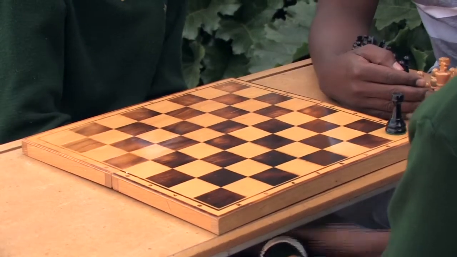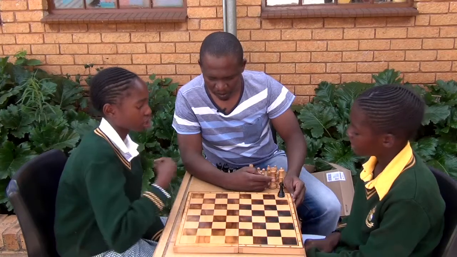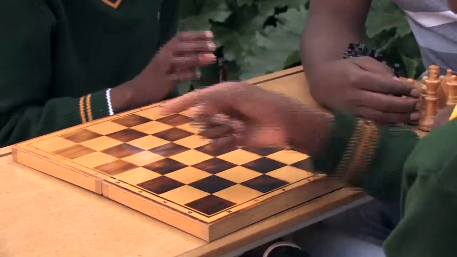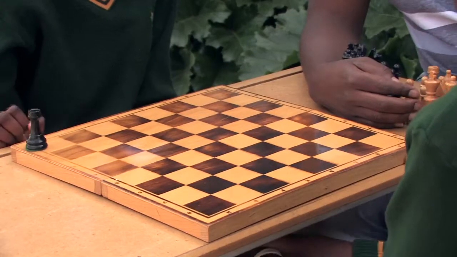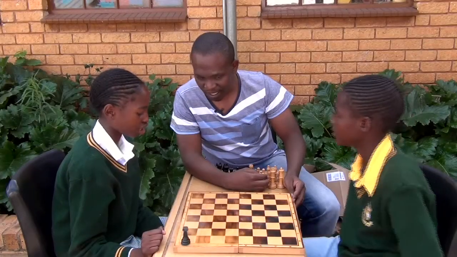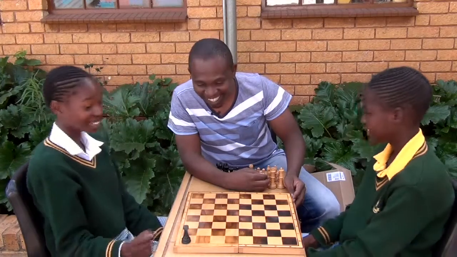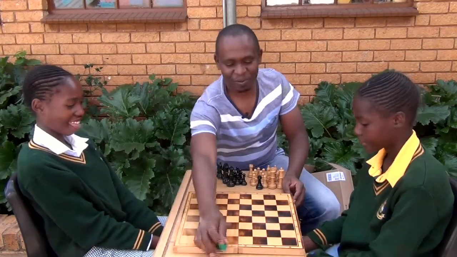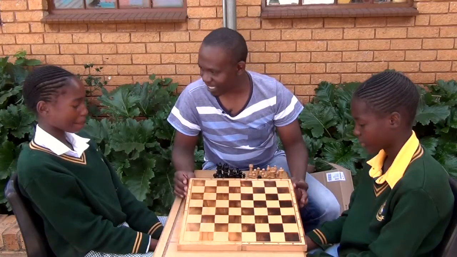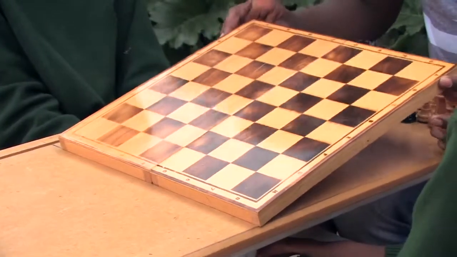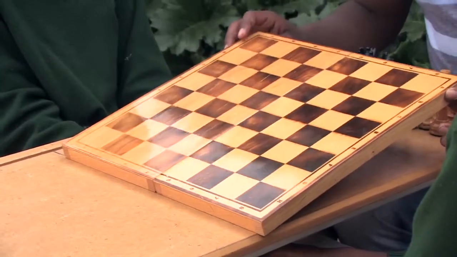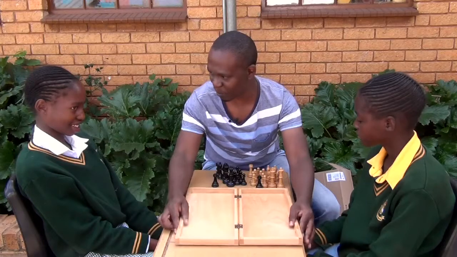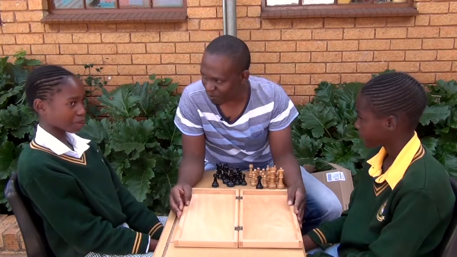How does it go? 1A, move it, and H, move it, H8. Okay, so now we are imagining the rook is on A1. It needs to go to H8 without seeing the board, okay?